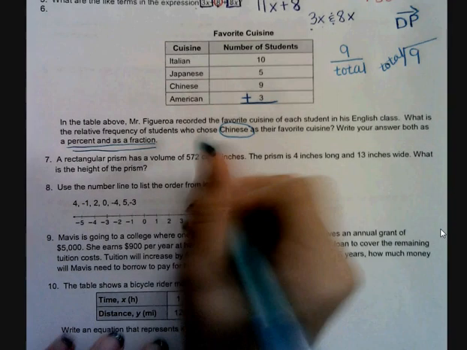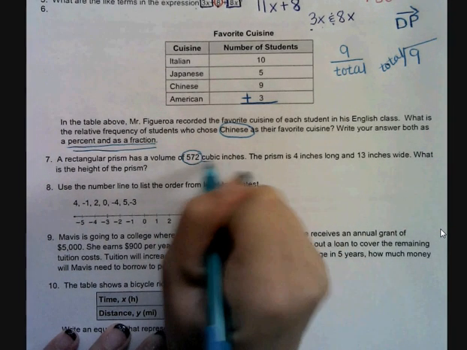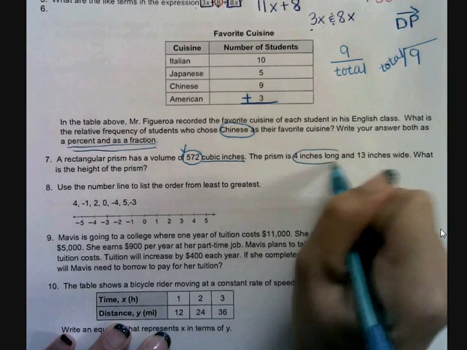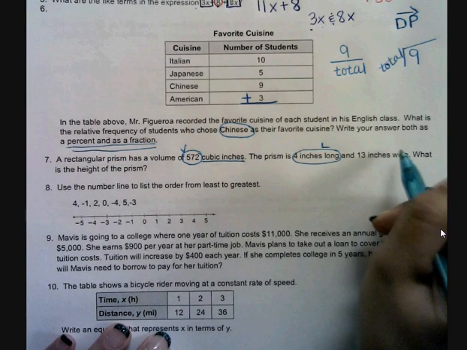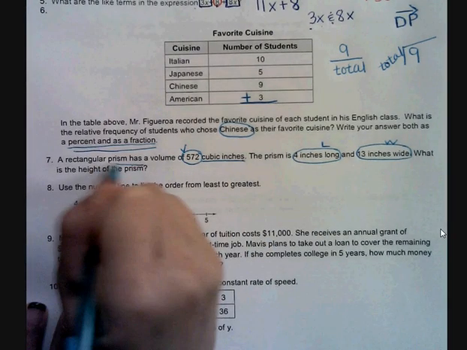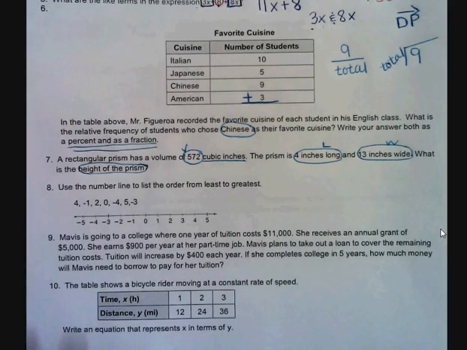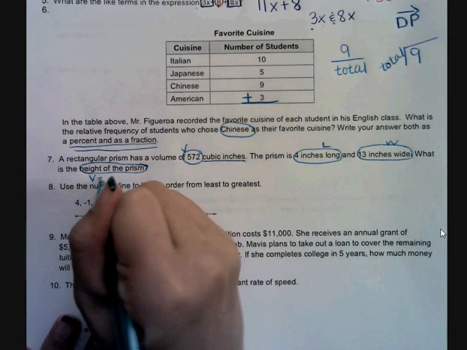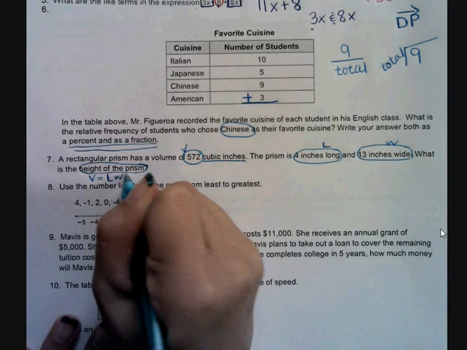Okay, so we know this is our volume, so I'll put a V here. This is our length. This is our width. And we want to know the height. Your formula for volume is length times width times height.